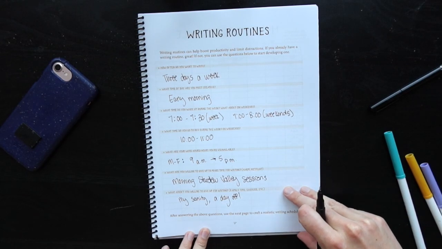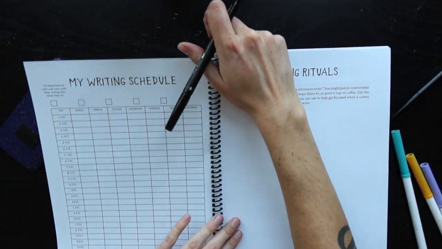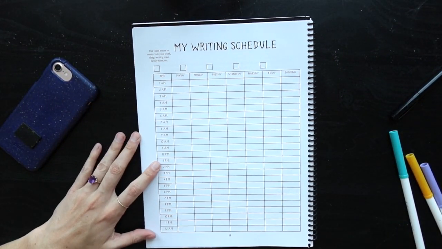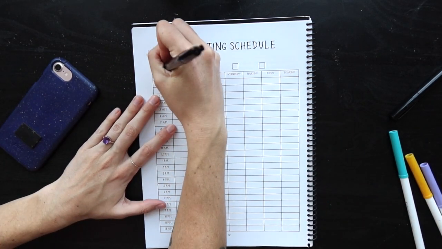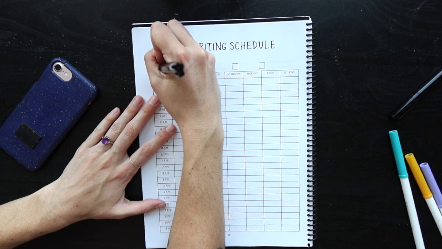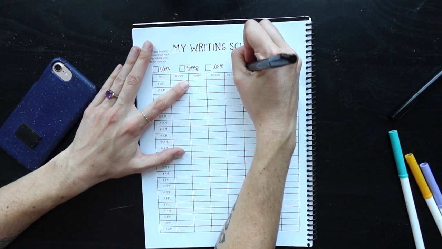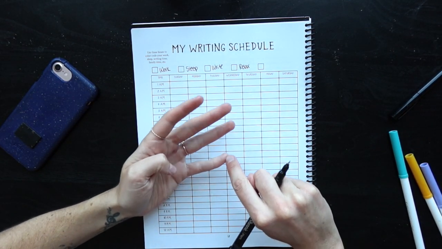So now that I've filled this out, I'm going to turn the page and fill out my writing schedule. If you have the Preptober workbook, the first thing you'll want to do is color code these boxes up here. So I have work, sleep, write, relax. I'm working, I'm sleeping, I'm writing, I'm relaxing.